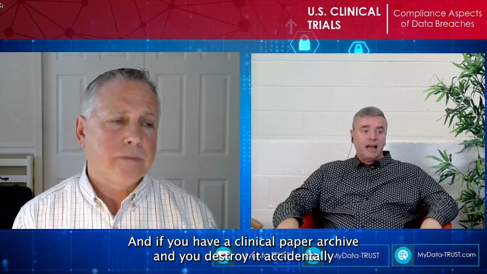But yes, any hacking of the data, in our case, any loss. So let's say you had a paper archive and it was destroyed by fire. That would be a data breach of a clinical trial, because you are obliged under the clinical trial regulations to keep the data in Europe for 25 years. And if you destroy it accidentally in a fire or a natural disaster, then you are in breach.